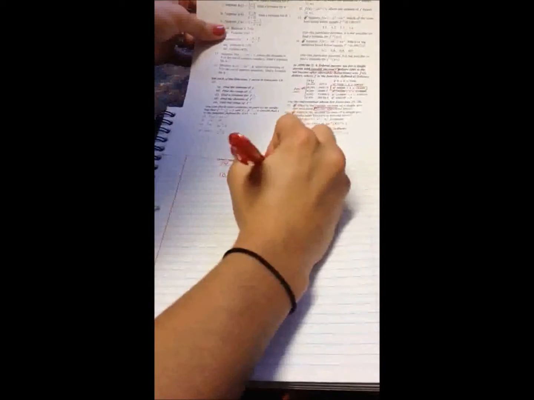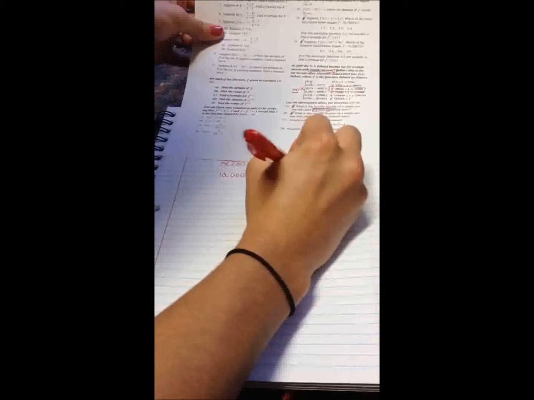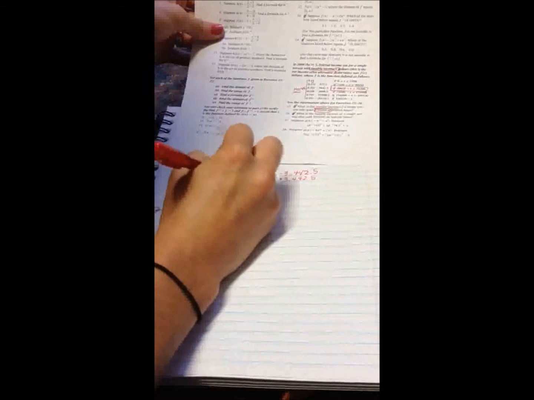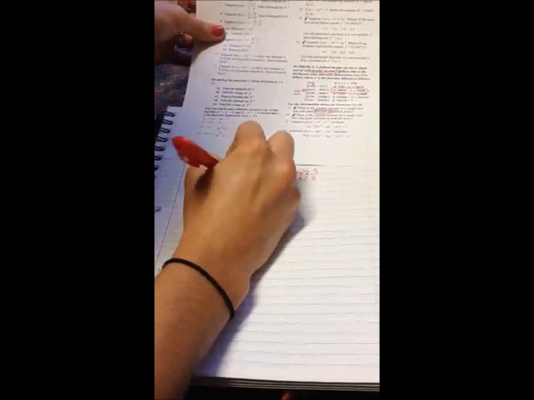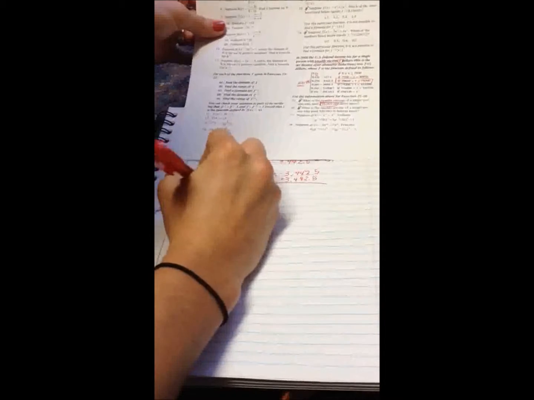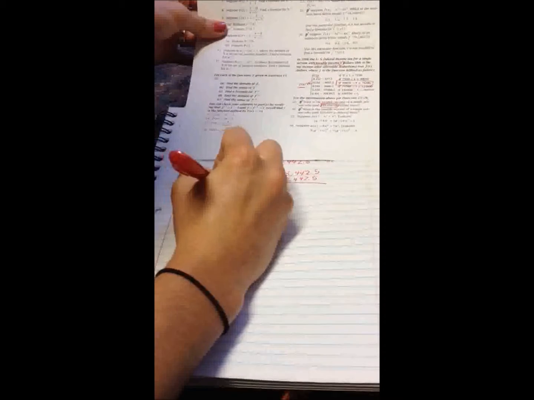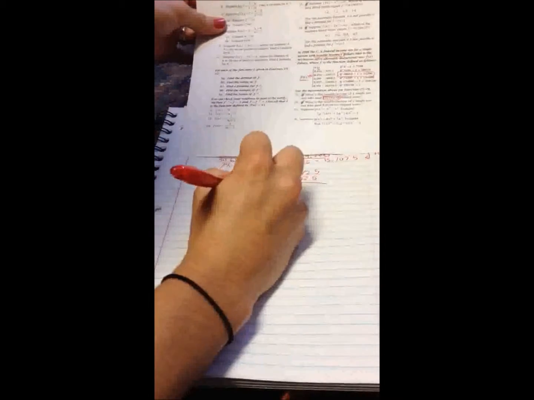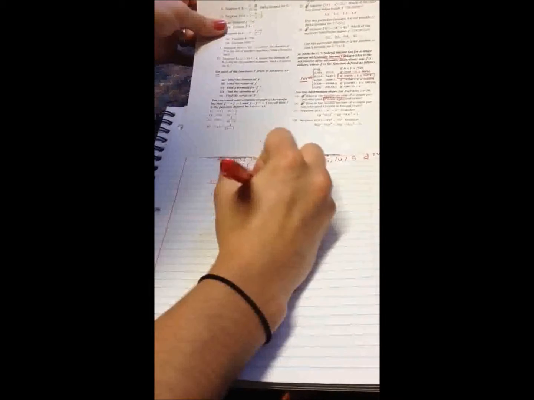So we're going to add 3,442.5 to both sides. That will give us 13,442.5, which equals 0.25t.